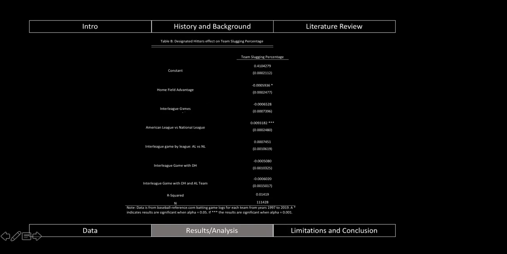My other variable was interleague games. This compared interleague games team slugging percentage to non-interleague game slugging percentage, so regular games, American League versus American League, National League versus National League. This variable, which was my most statistically significant variable in the study, was American League slugging percentage versus National League slugging percentage. If you're in the American League, your team slugging percentage is higher than in the National League, which I will get into what that could mean in a little bit.